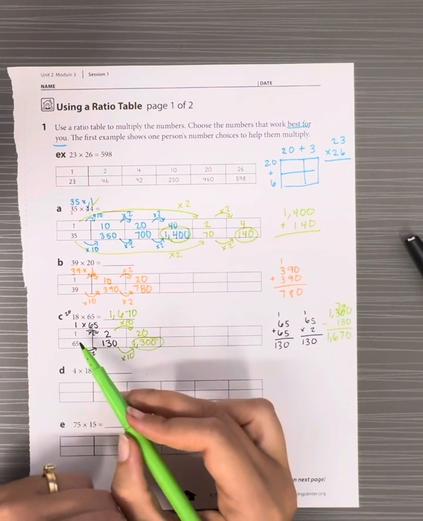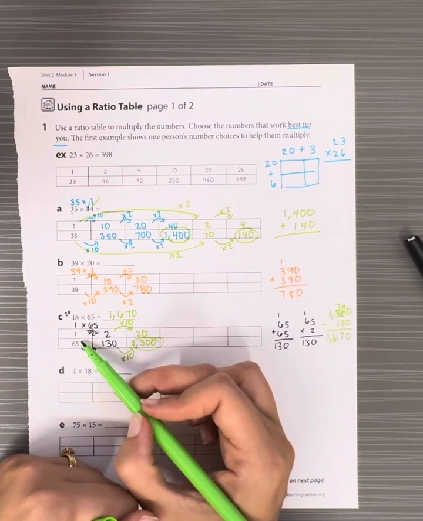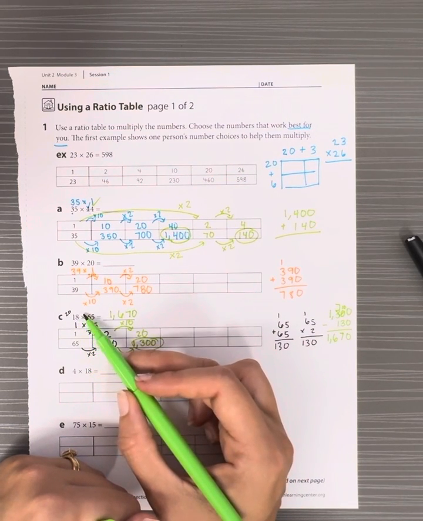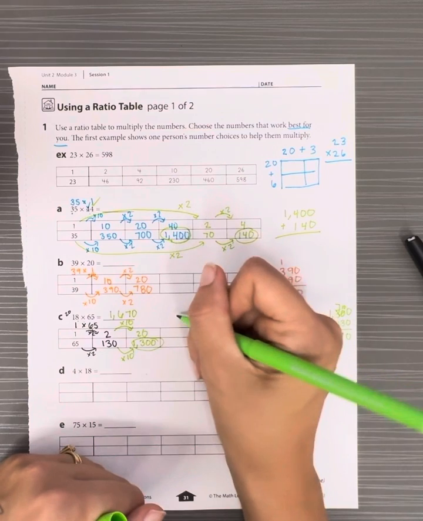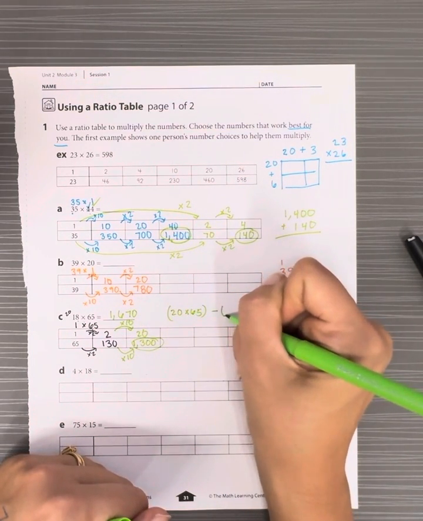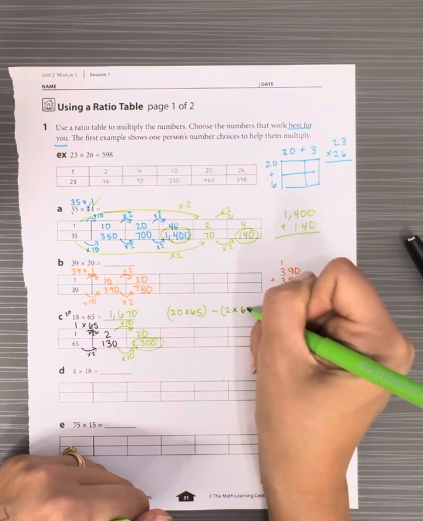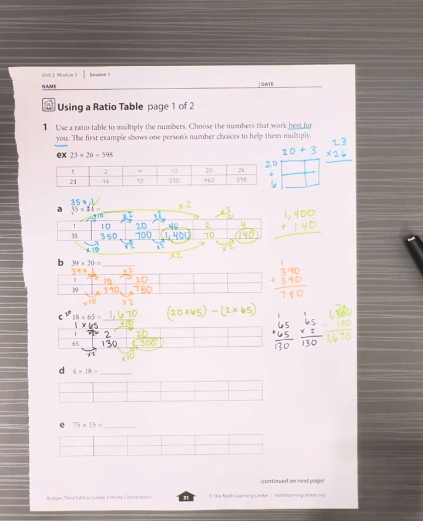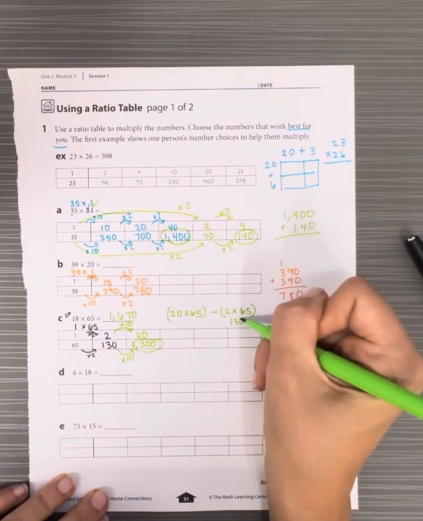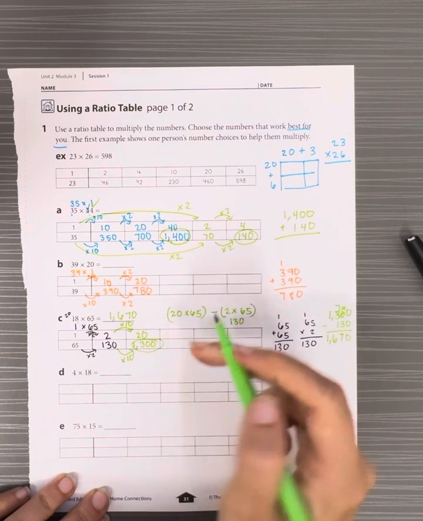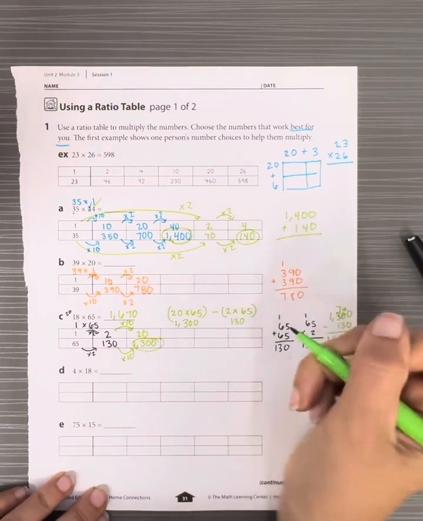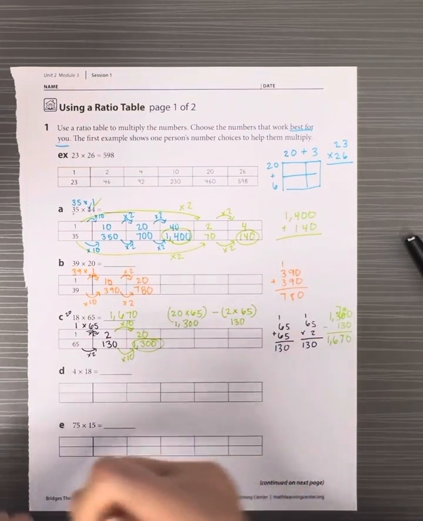So for this one, I started by looking at 1 times 65, and I decided that instead of doing 18 times 65, I was going to do 20 times 65, and then take off 2 groups of 65. And so that's why I scaled up to 2 to get my 2 groups of 65 would be 130. And then I scaled up times 10 to get my 20 times 65, which was 1,300. And then I subtracted to find my answer.